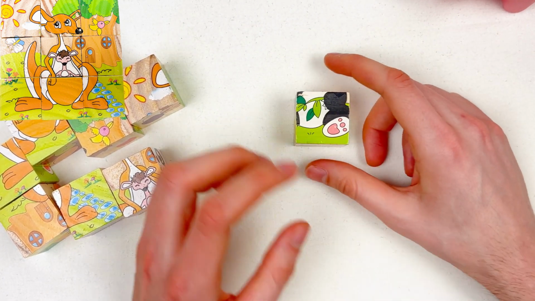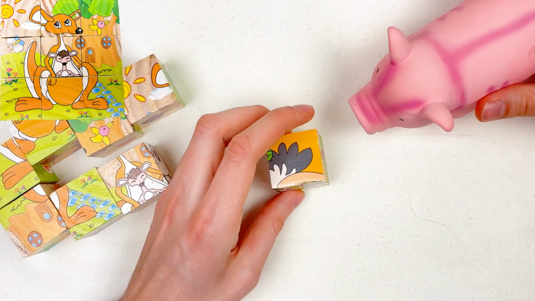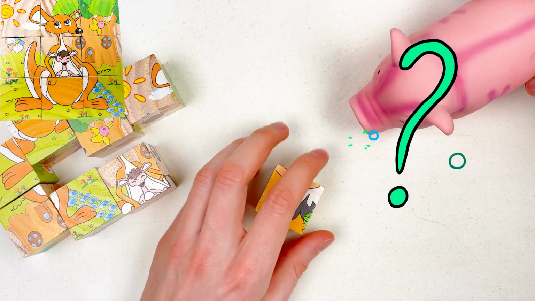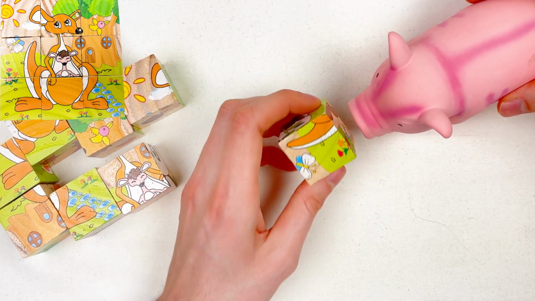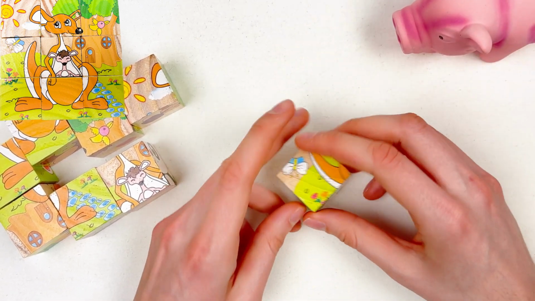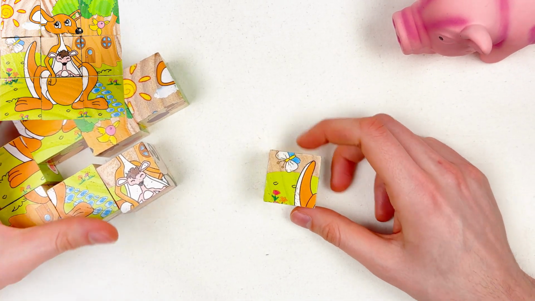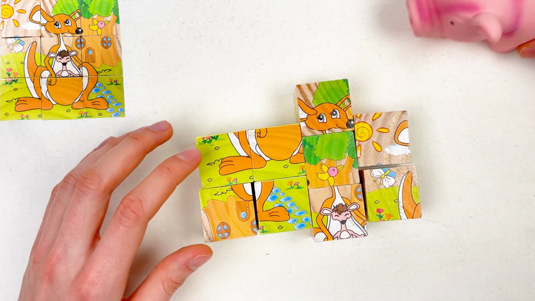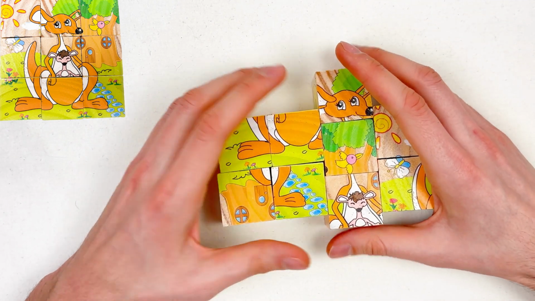And we have the last one. And Mr. Pig, what do you think of the last one? Where is the kangaroo puzzle? This one. Great. So we're gonna take this one to our puzzle board. And what we have here is the puzzle pieces of the kangaroo.